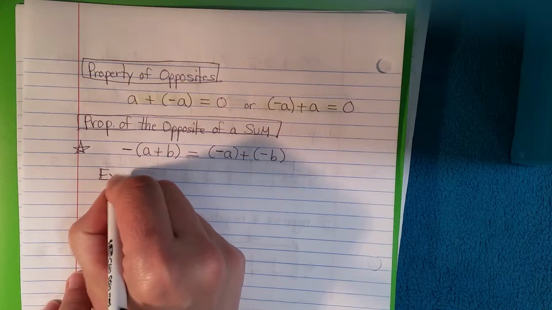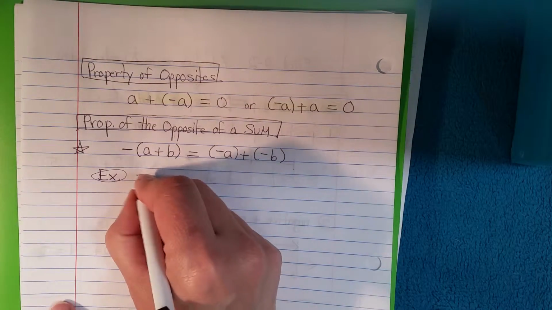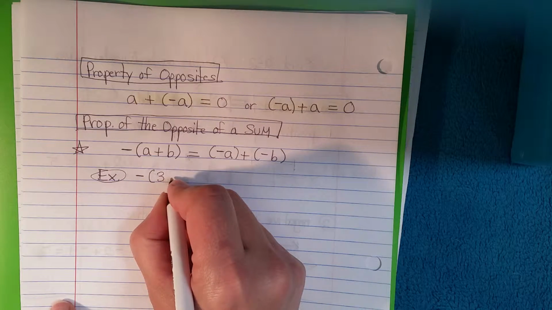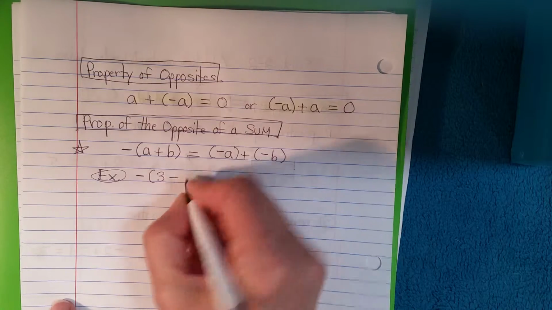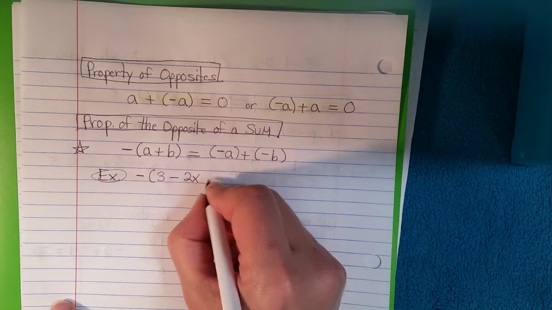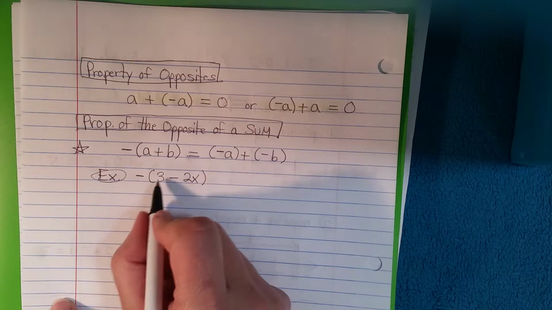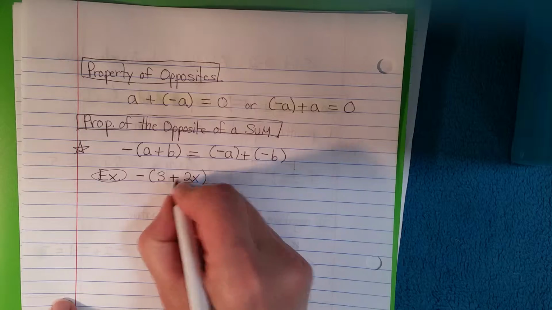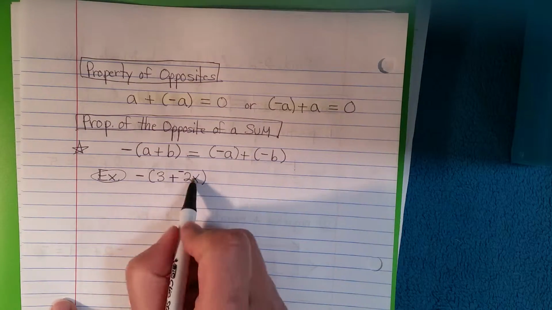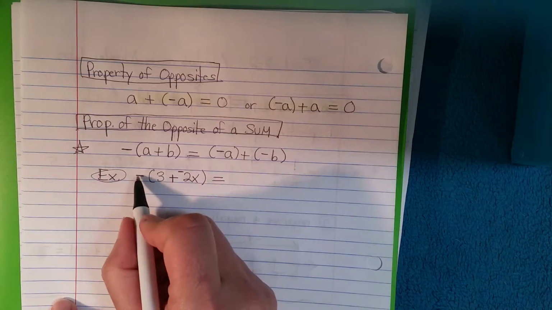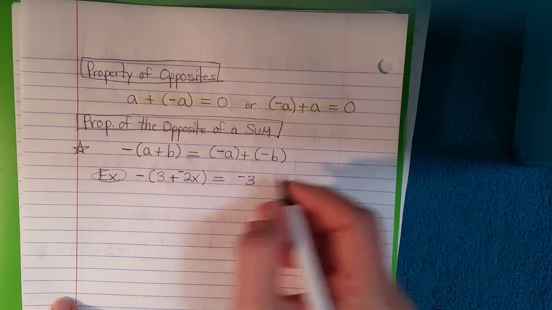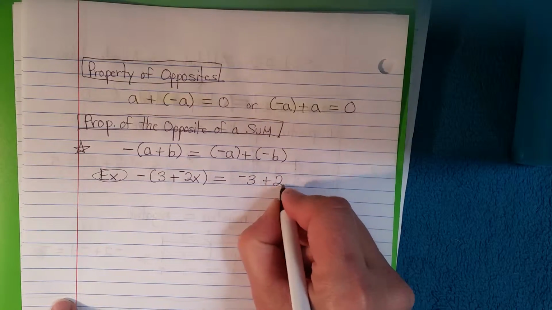So example, if I have negative 3, let's do minus 2x. Let's just do that. First of all, let me keep, change my signs. I'm going to change the sign of everything on the inside. So the 3 becomes a -3 because it's positive. The 2x is already negative, so it's going to become positive.